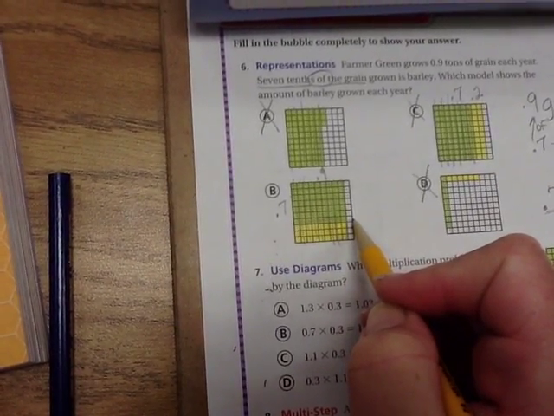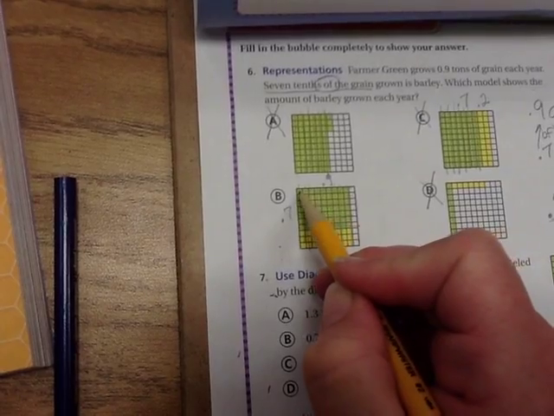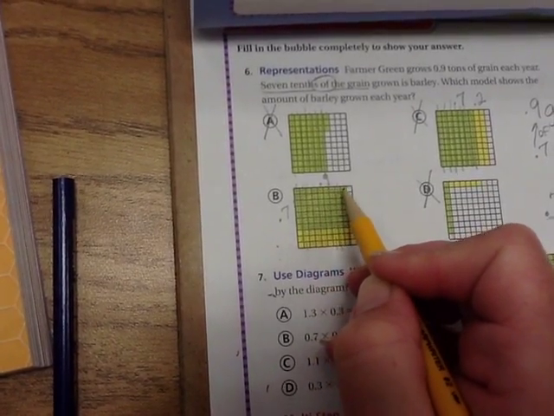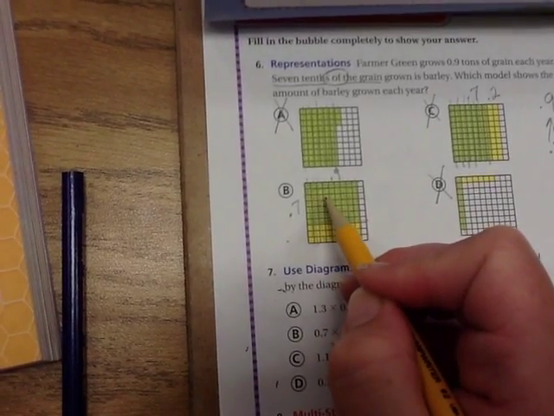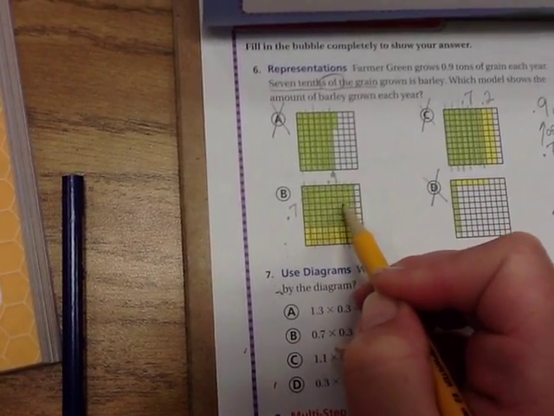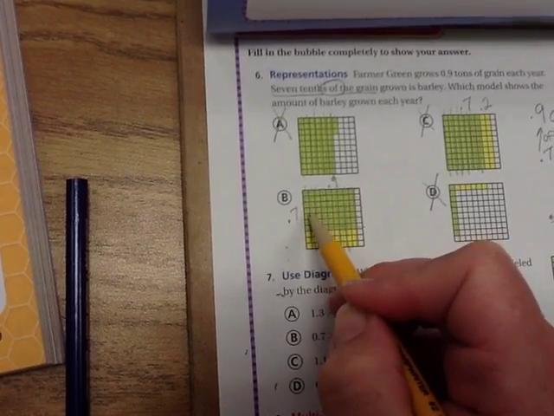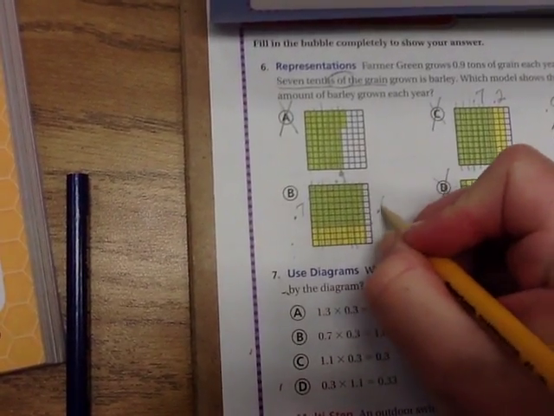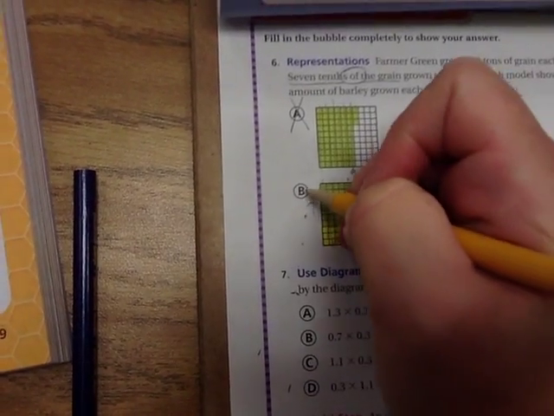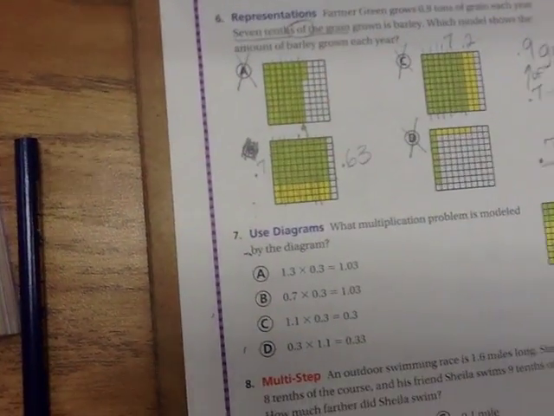Okay? So that'd be 1, 2, 3, 4, 5, 6, 7, 8, 9, 10, and so on and so forth, to get to 63 hundredths. They don't want your answer. They just want to know which pictorial model.